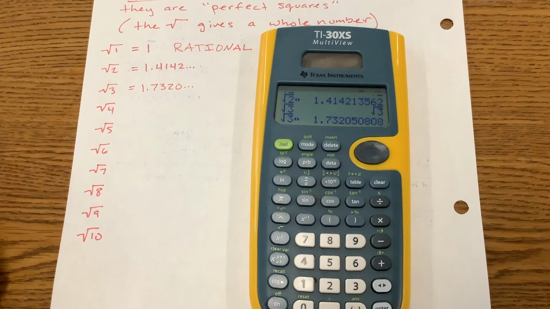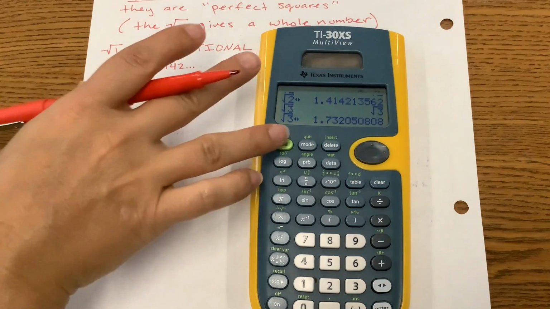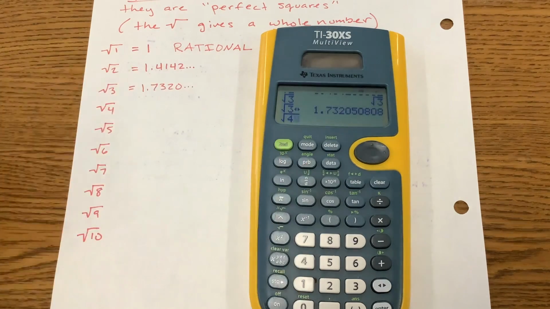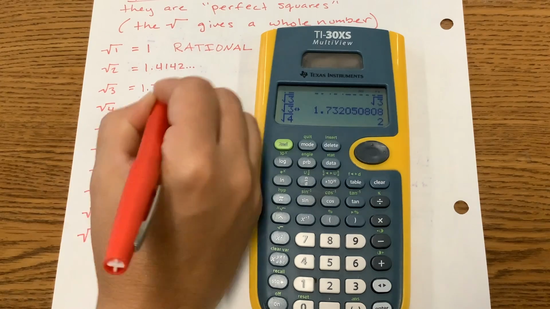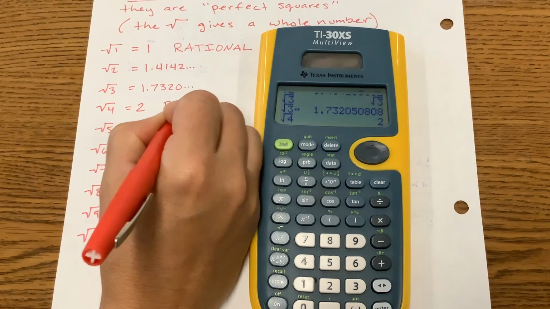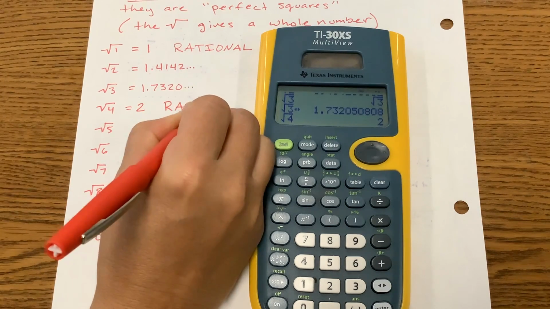Go ahead and calculate the square root of 4. Is it rational or irrational? What was the answer to the square root of 4? 2. Is 2 a whole number? Yes. If it is a whole number, then that means that it is rational.